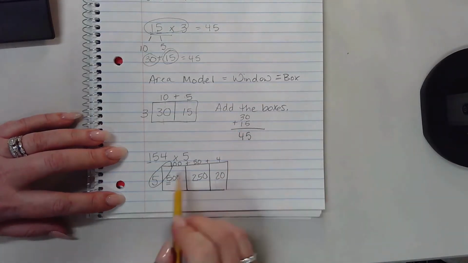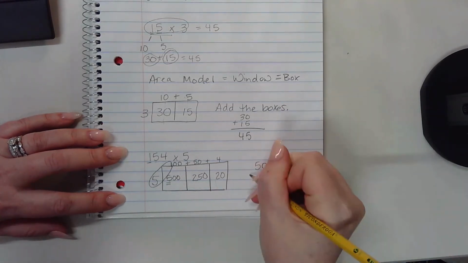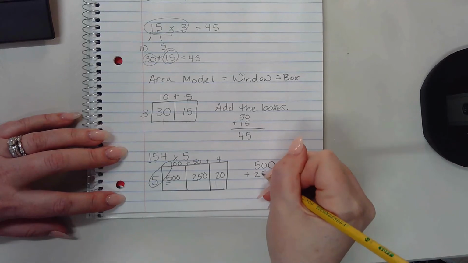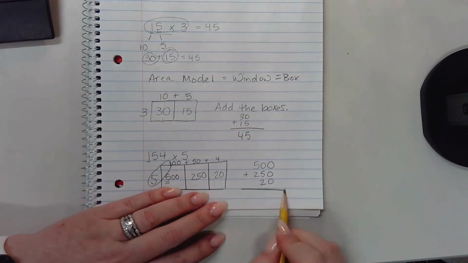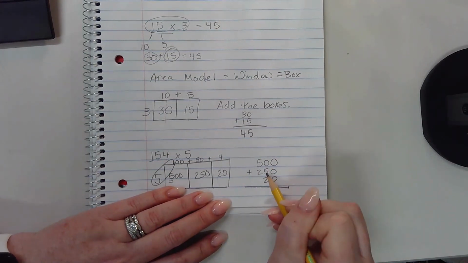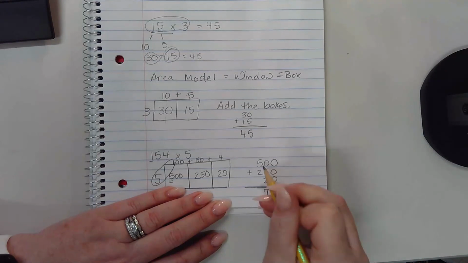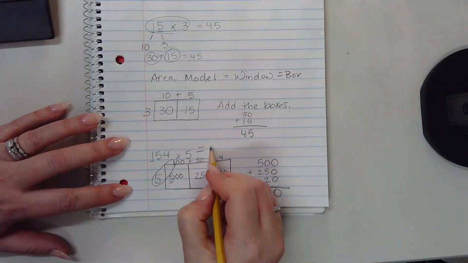Now I'm going to add each of my 3 boxes together. 500 plus 250 plus 20. 0 plus 0 plus 0 is 0. 0 plus 5 plus 2 is 7. 5 plus 2 is 7. So my product is 770.